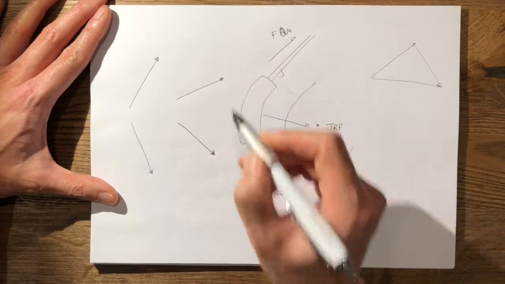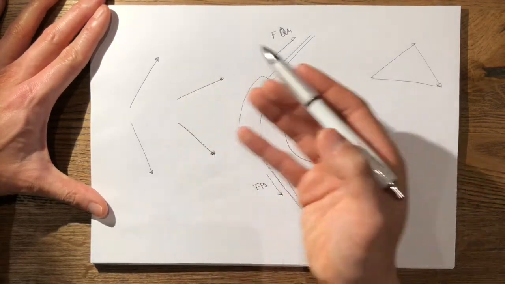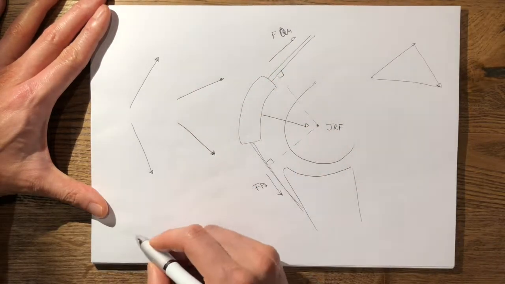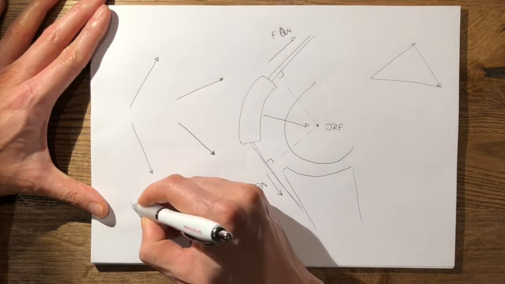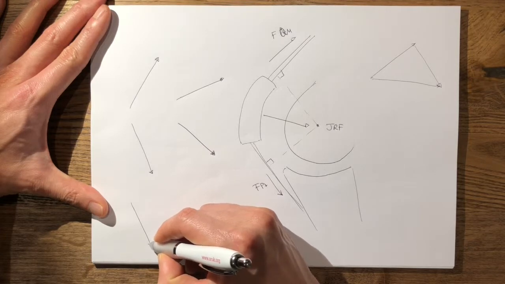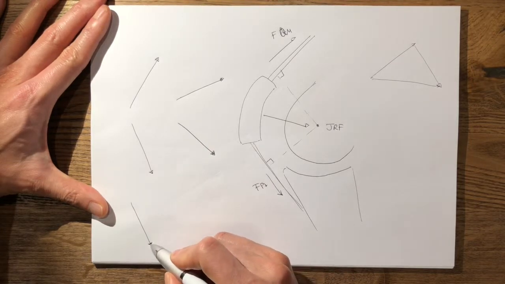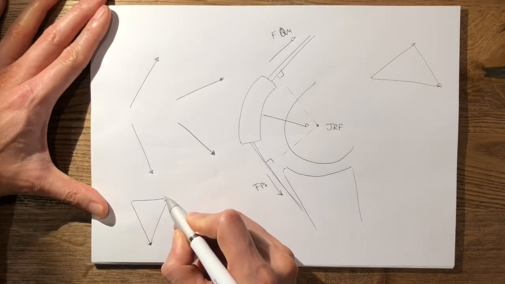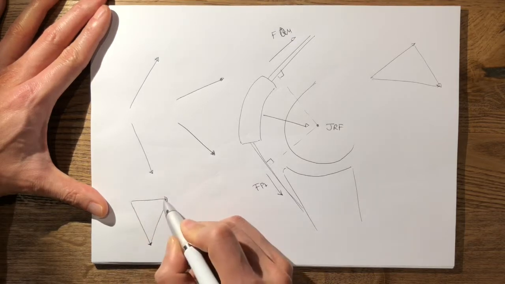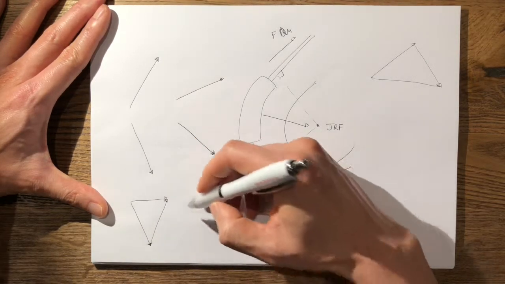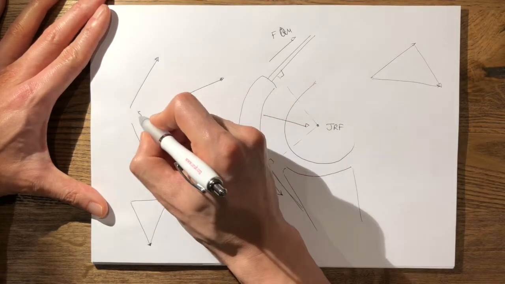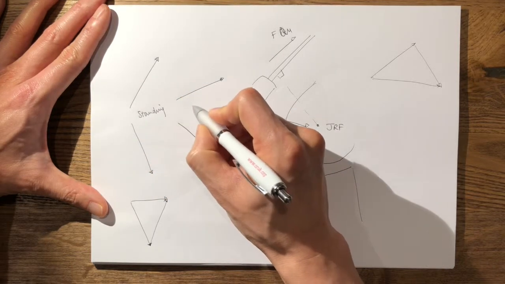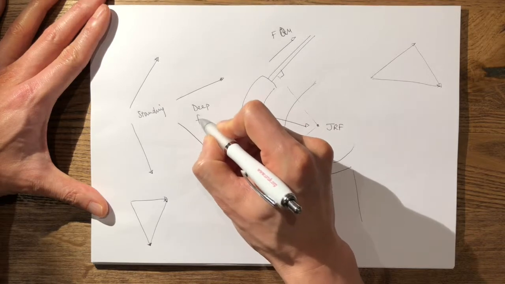So if you apply the closed triangle vector method for someone who's standing up more or less straight, and you join the two vectors, so first of all, your first vector is this way, and your other vector is this way, your joint reaction force would just be this vector here. So if you compare it to someone, so this is someone standing, and this is someone going downstairs or in deep flexion.